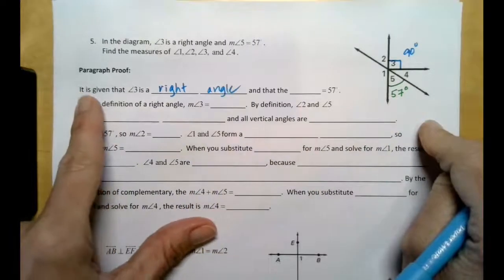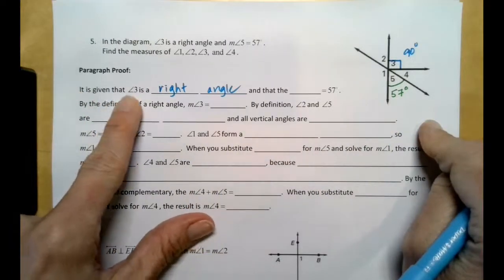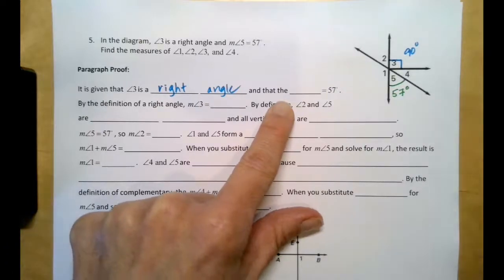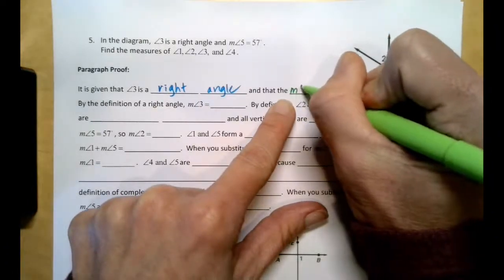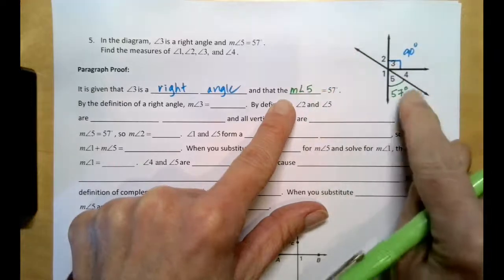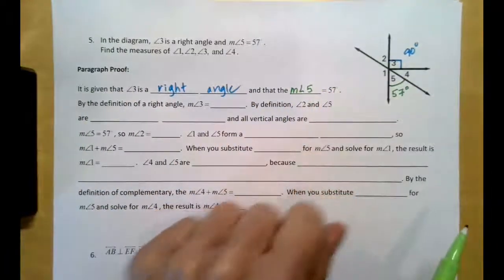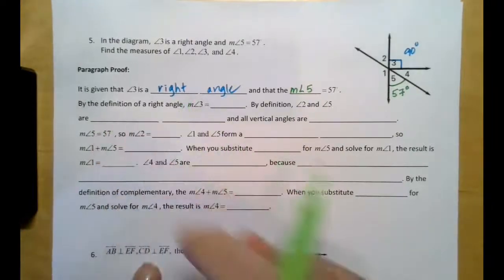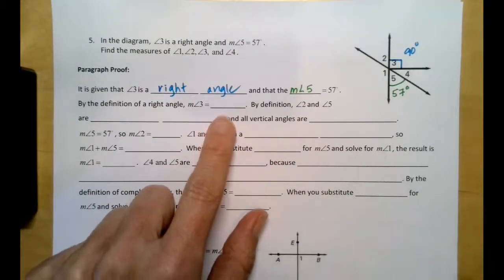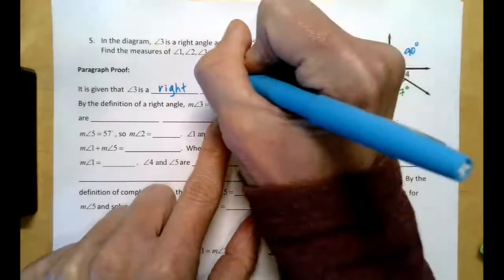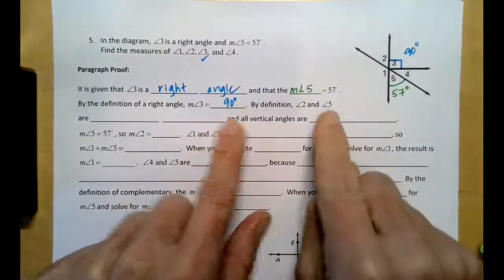Okay, it is given that angle 3 is a right angle, and that the measure of angle 5 is 57 degrees. So there's our given statement. Let's keep going. By the definition of the right angle, the measure of angle 3 is equal to 90 degrees. All right, so we've got that one done. We don't need to worry about that.